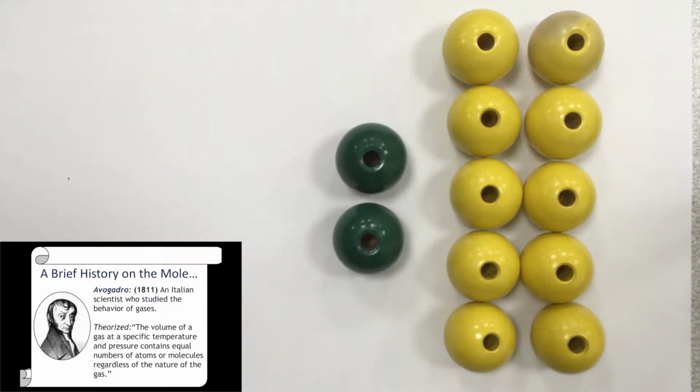So we can relate the mole to each of those types of measurements. Now, a history of the mole: there is a number that we use to calculate the mole, and that number has a name called Avogadro's number. It's the same number every time, it doesn't change. This is the guy it's named after. He started this idea of counting particles within a certain amount. It was a theory. He said, if you have a specific volume of gas at a specific temperature and pressure, it's going to have the same number of atoms or molecules regardless.